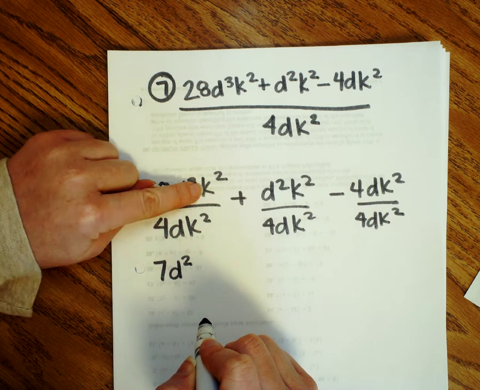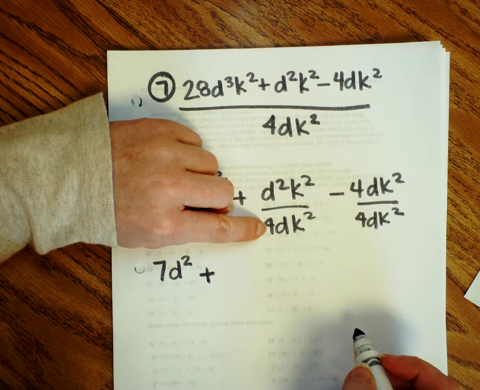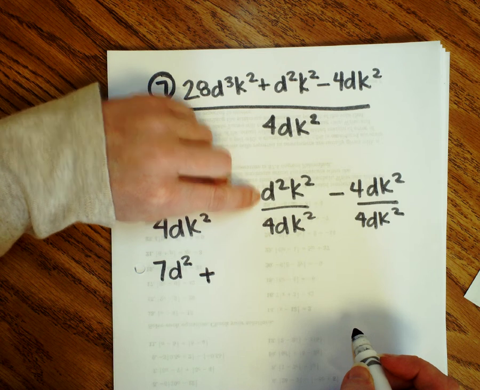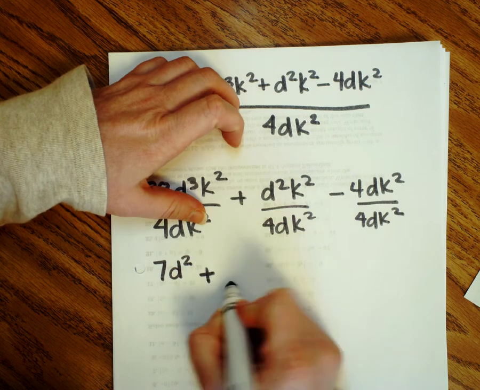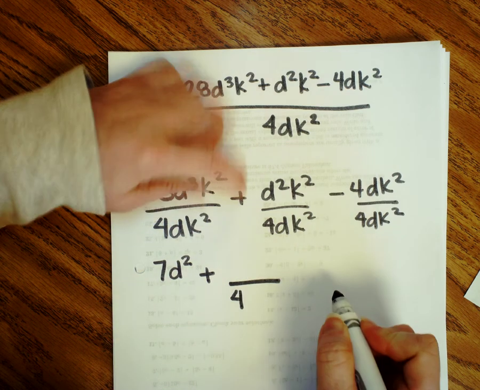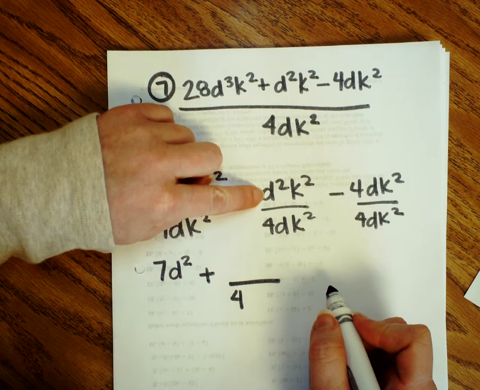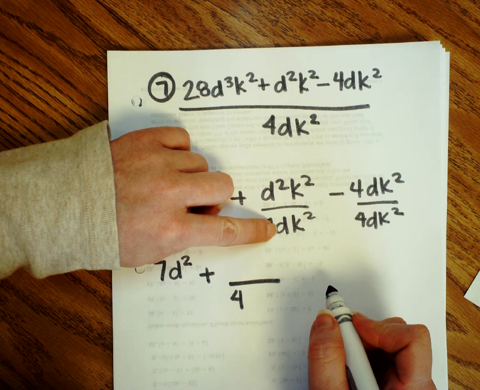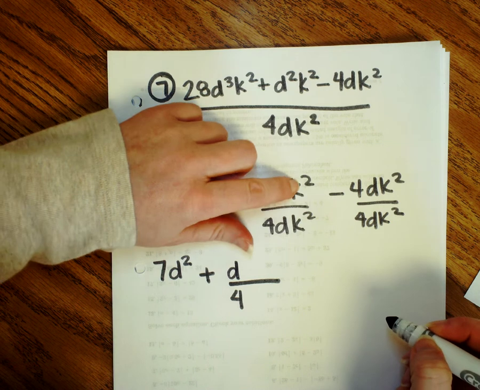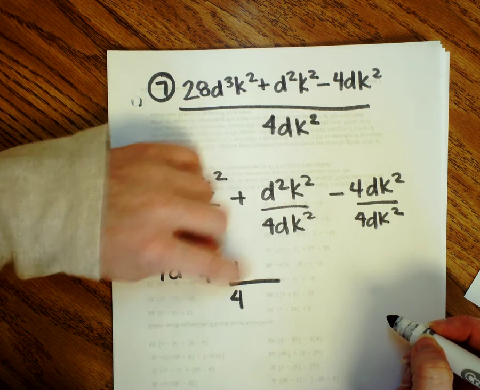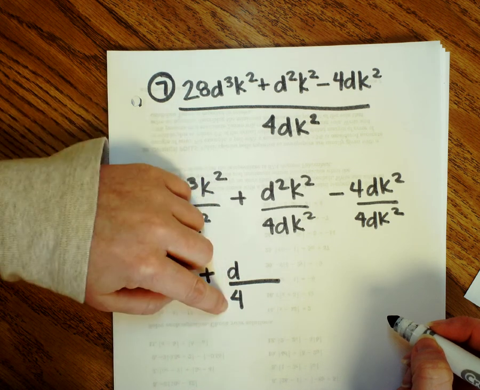Now, the next one, I've got a 4 on bottom and an assumed 1 on top. I can't just bring the 4 on top and I can't just do away with it. So I still have a 4 on bottom. In other words, 1/4 is reduced already. The 4 stays on bottom. I have 2 D's on top and 1 D on bottom. Where do you have more? On top. How many more? 1 more. Again, your K squareds cancel out. So D over 4 is as final as it's going to be. Or 1/4 D, if you want to write it that way.